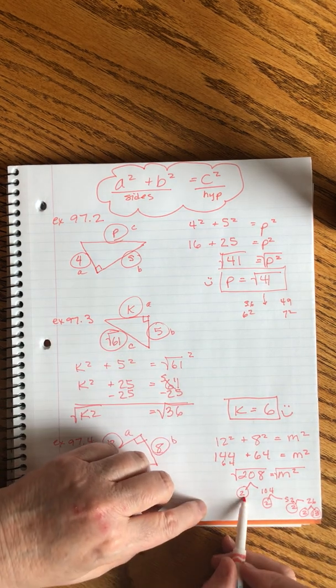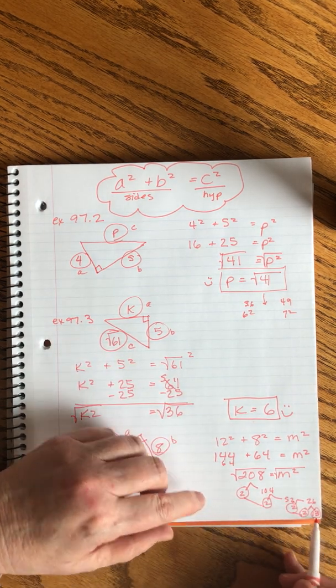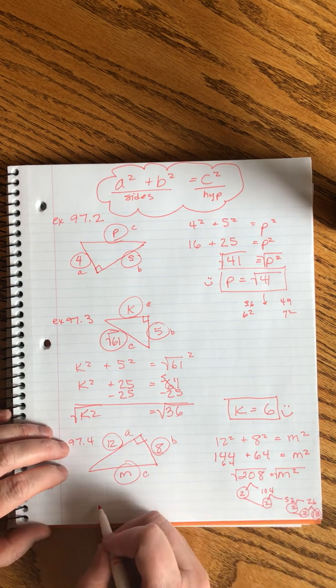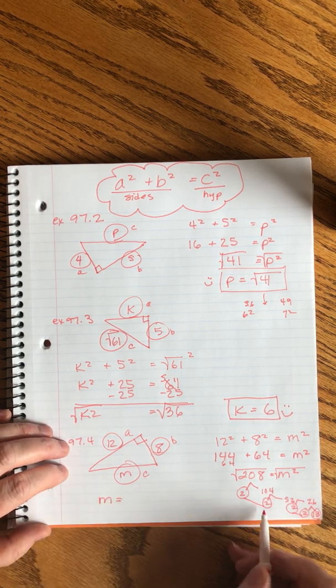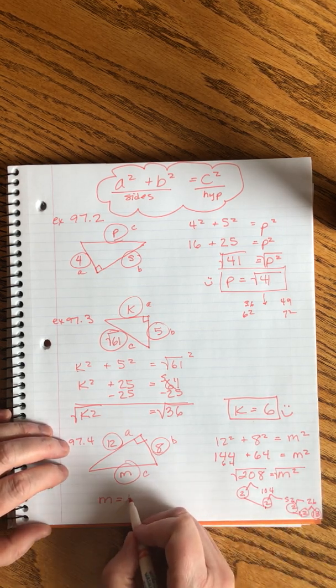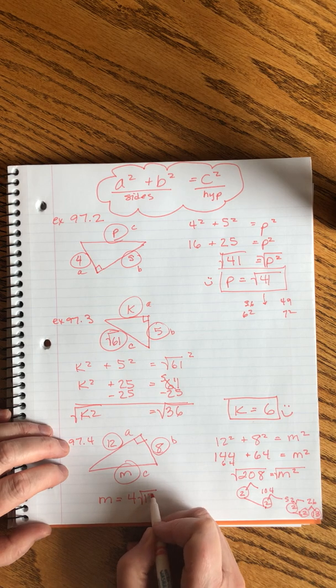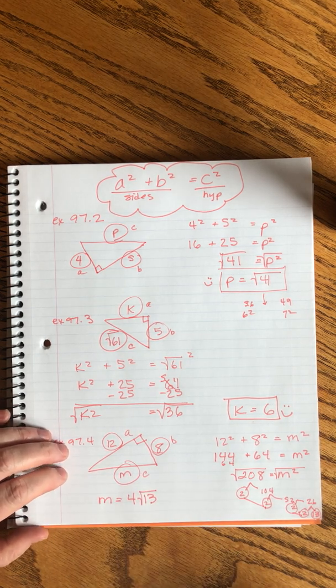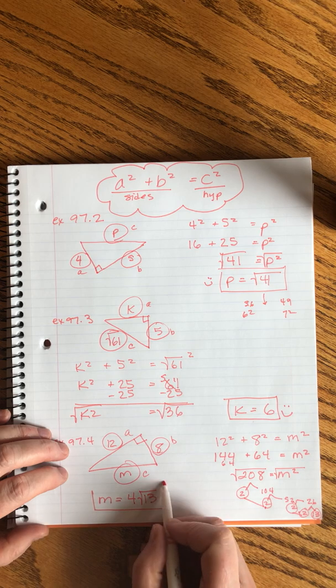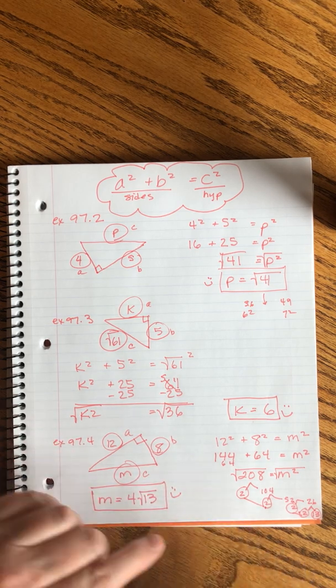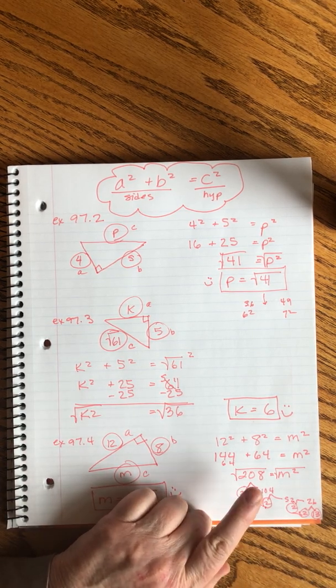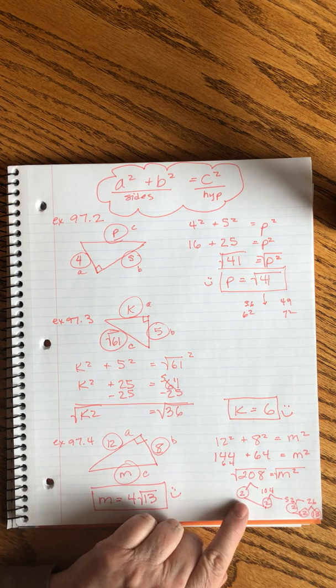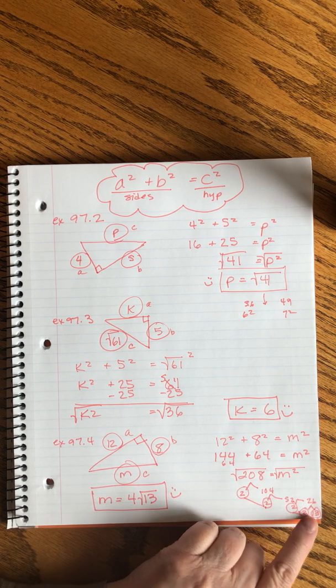I can take out 2 pairs of 2s, and that will leave me just the square root of 13 inside. So I'm going to write m equals 2 times 2 is 4 square root of 13 as my final answer. That's correct. Okay? So we do reduce our roots using this prime factoring technique.